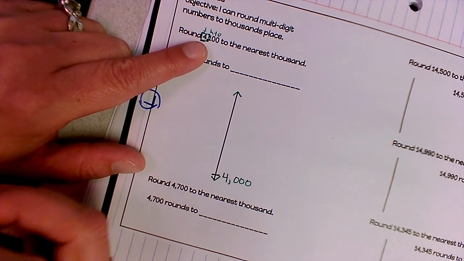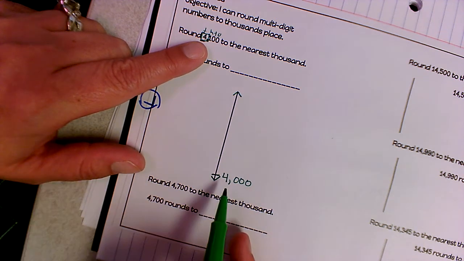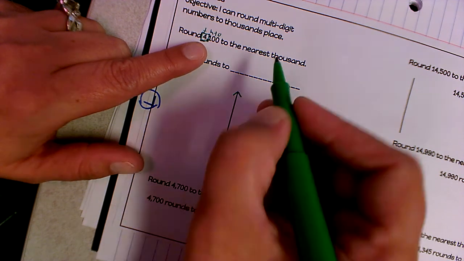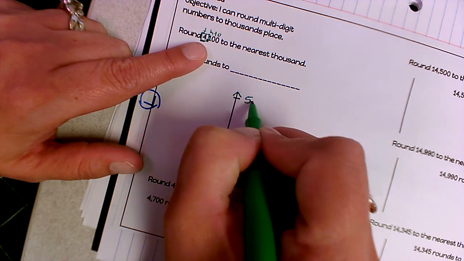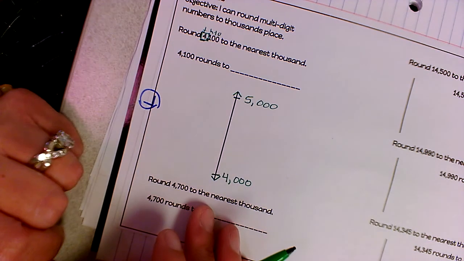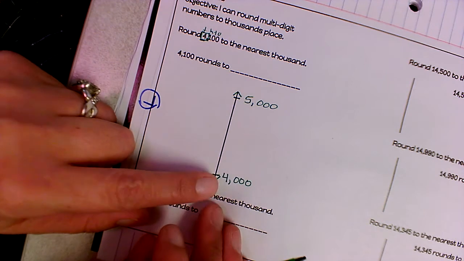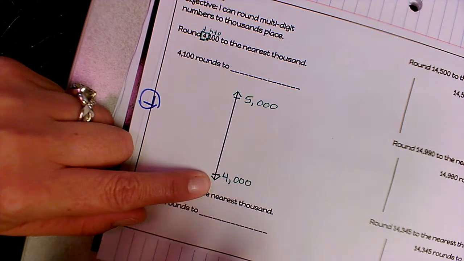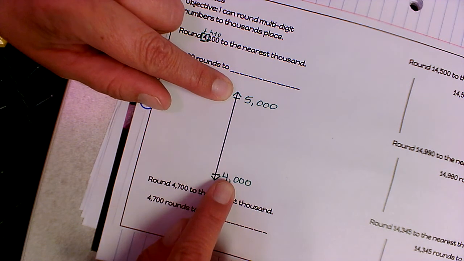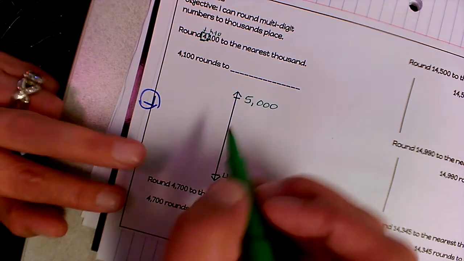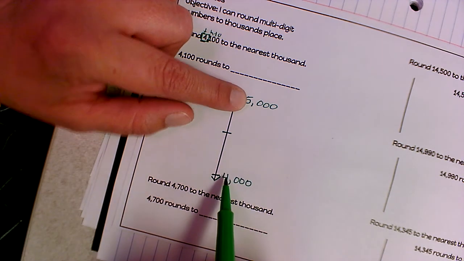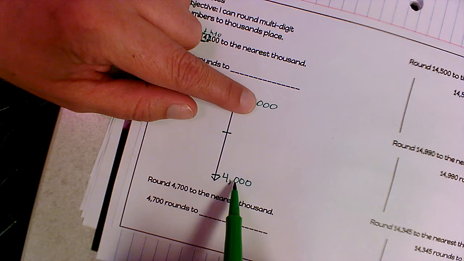Now, what is one more thousand than 4,000? Think about it. If you said 5,000, you're correct. So you're going to mark 5,000 up here because that's one more than 4. Because remember, when we round, we go up. So our lowest number is 4,000, and then our highest number, 1,000 more, would be 5,000. Then we want to know, what's halfway? Well, right now I know these are in the thousands place value, but what place value comes before 1,000? If you said the hundreds, you're right.